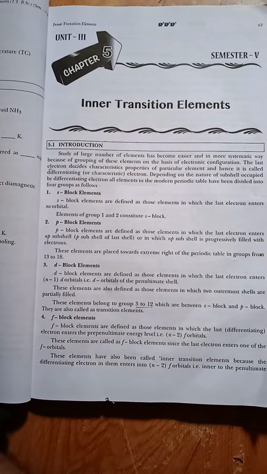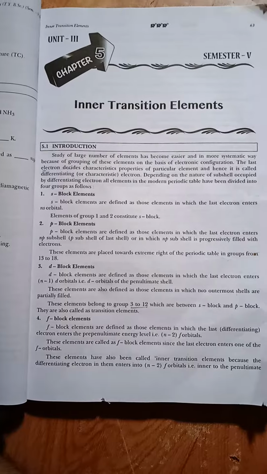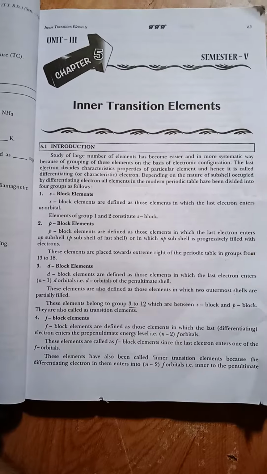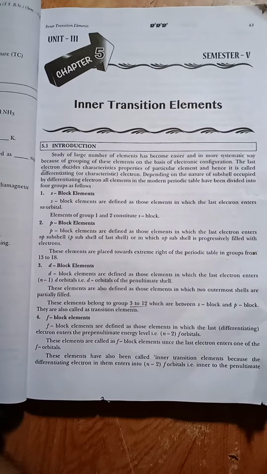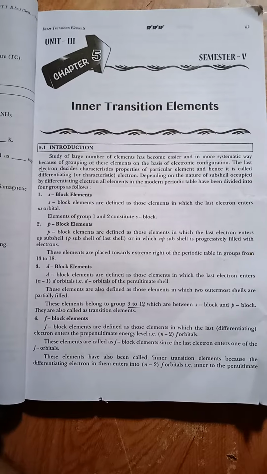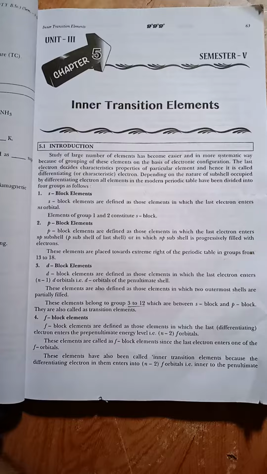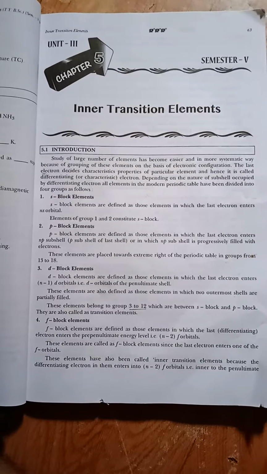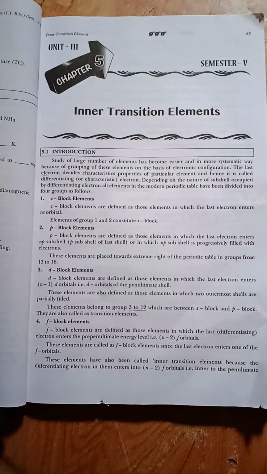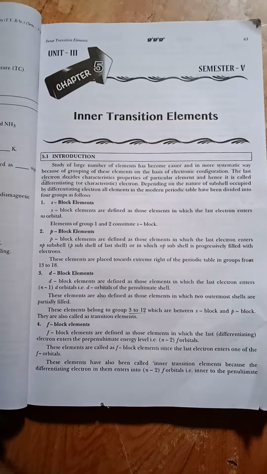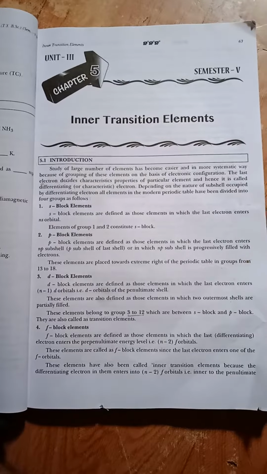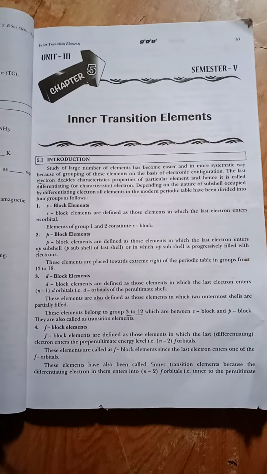And d block elements are defined as those elements in which the last electron enters the (n-1)d orbital of the penultimate shell. These elements are also defined as those in which the two outermost shells are partially filled. These elements belong to groups 3 to 12, which are between the s block and p block. They are also called transition elements.